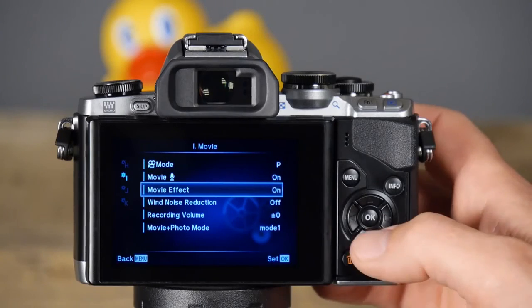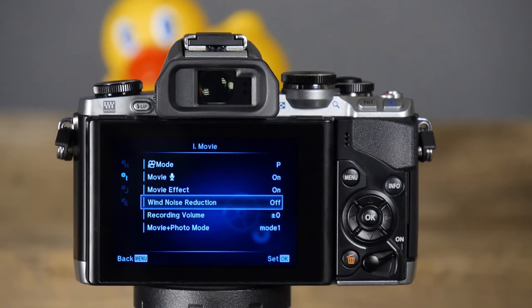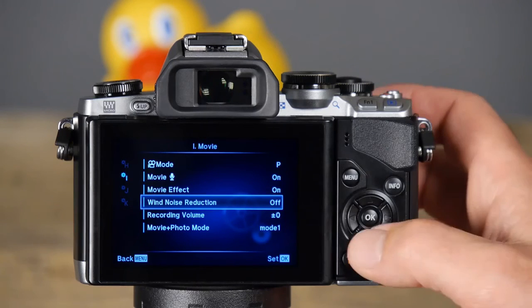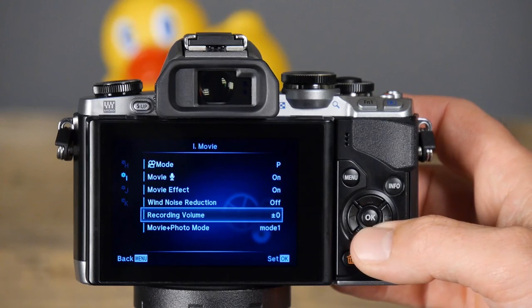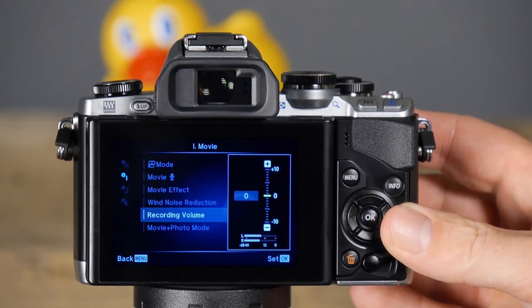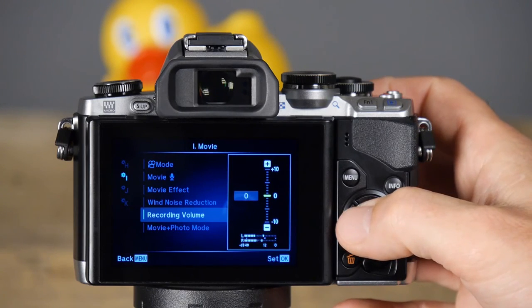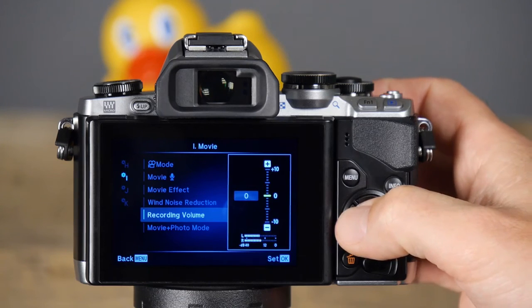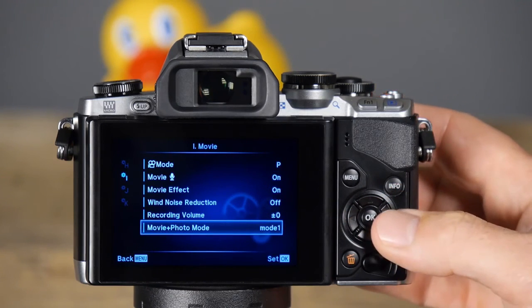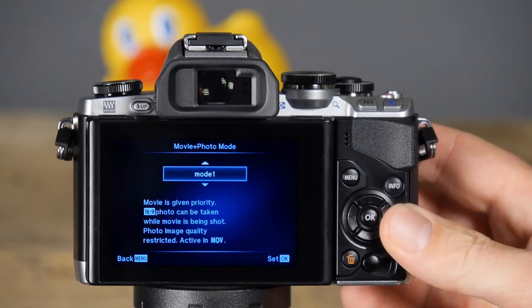The next menu item is Wind Noise Reduction, which will reduce the noise caused by wind when movie recording. The next menu item is Recording Volume, which will allow you to adjust the sound recording volume for built-in and external microphones. The final menu item in the custom movie menu is Movie Plus Photo Mode, with 2 options.